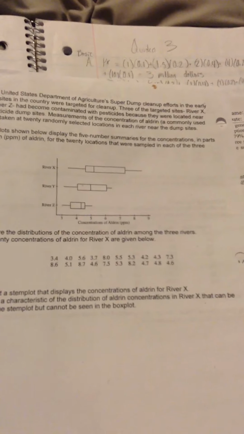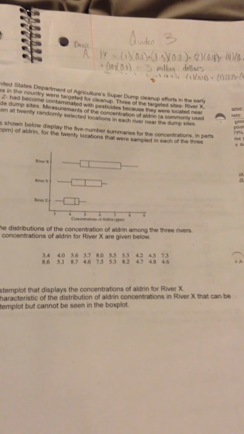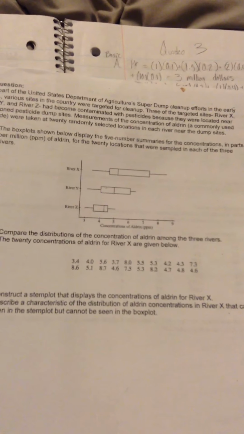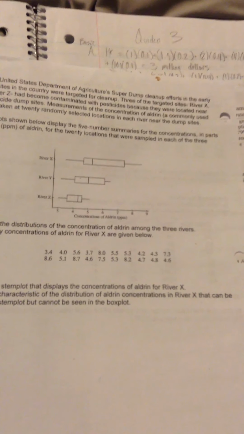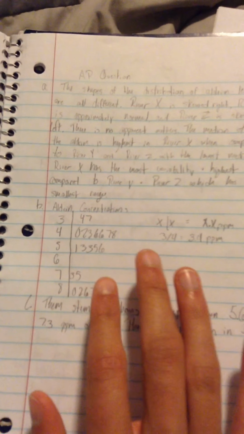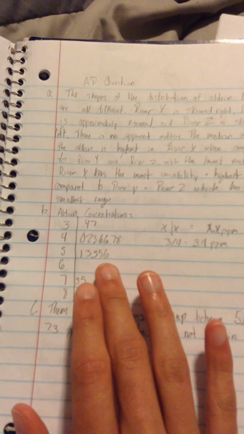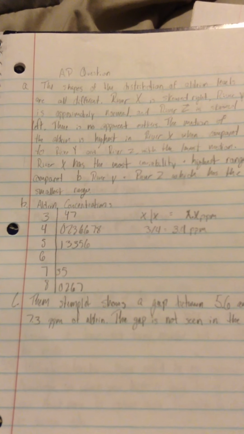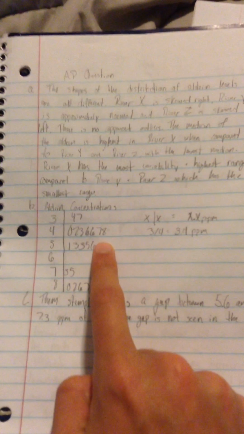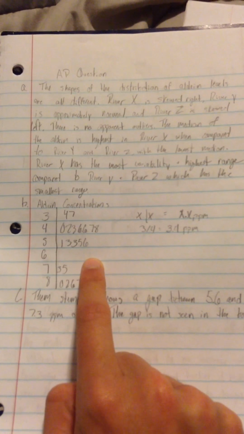For part B, it gives us the x values and asks us to make a stem plot. The left side is going to be the ones, and the right side is going to be the tenths, decimals. Judging from this data, you can tell there's a higher concentration in 4 and 5, but you can't really tell that from that part of the graph.